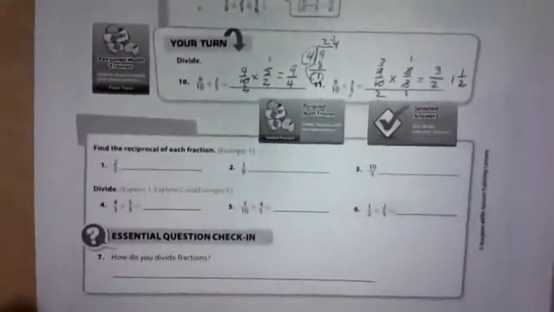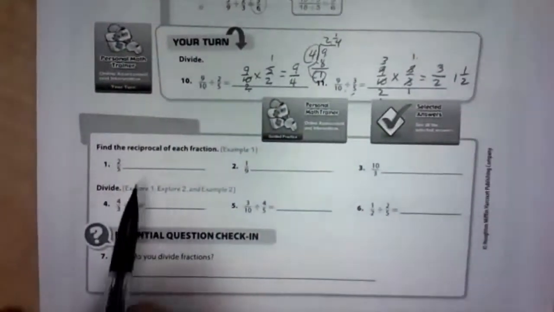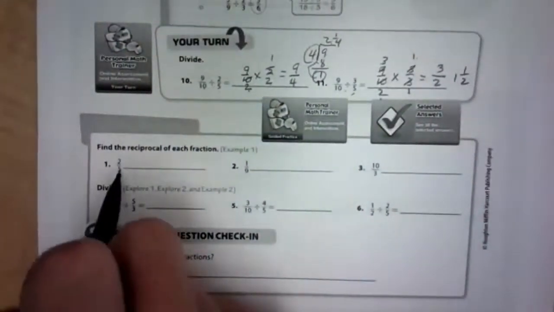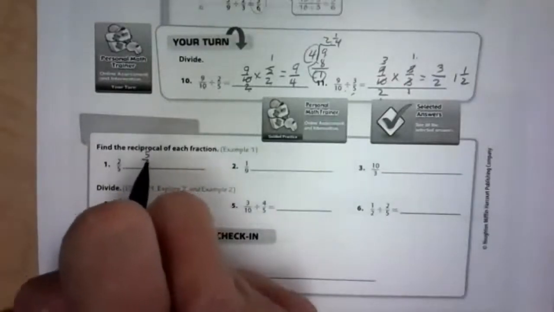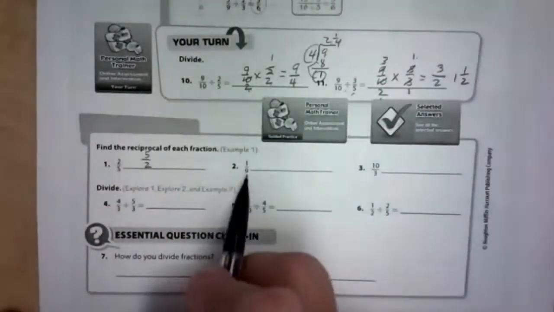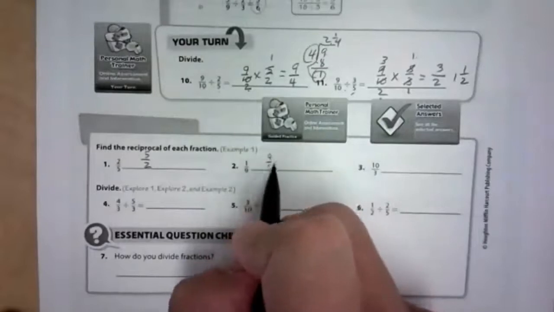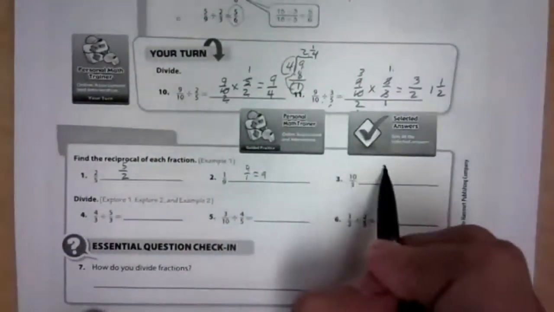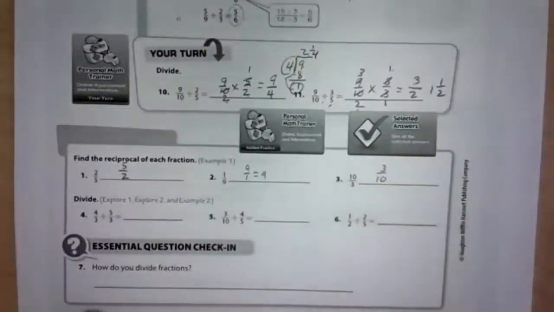Okay, some more examples. It says find the reciprocal of each fraction. So 2/5, the reciprocal, remember flipping it, becomes 5/2. 1/9, 9/1, which equals 9. Then 10/3, the reciprocal would be 3/10.